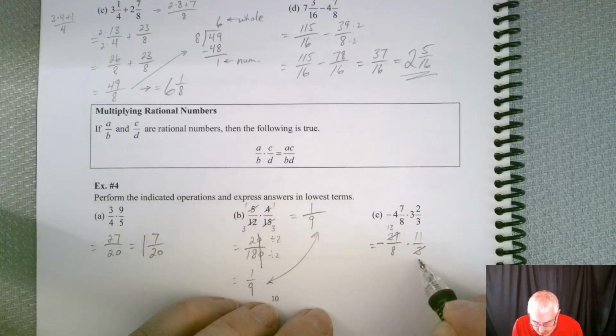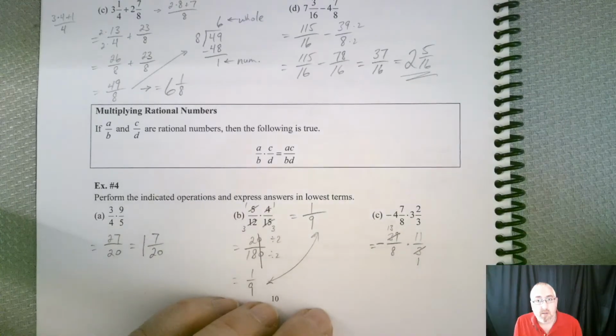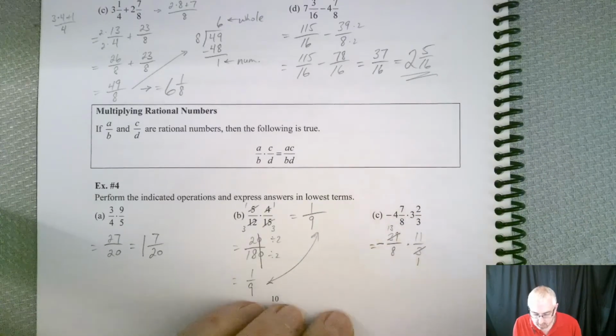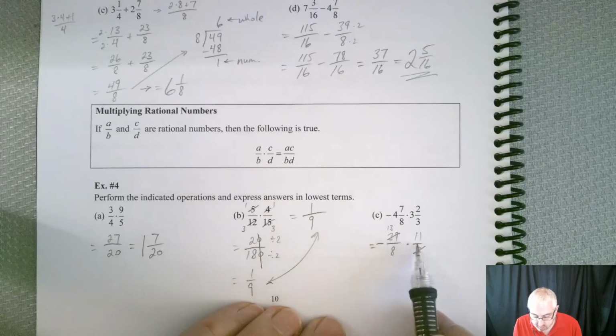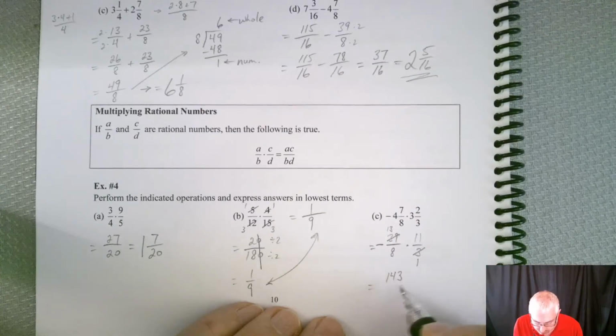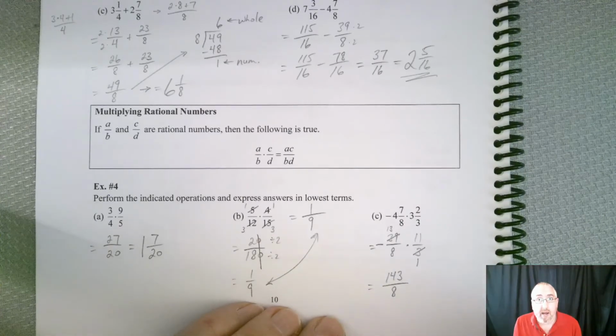3 goes into 3 once. So now the numbers are a little bit smaller. Still not great, but they're smaller. So now 13 times 11 is 143. 8 times 1 is 8. And are we forgetting anything?